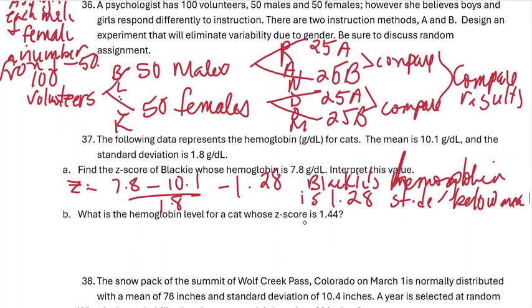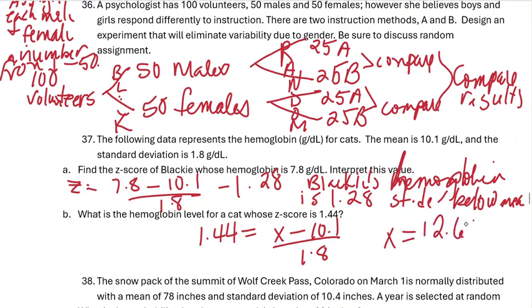What is the hemoglobin level for a cat whose z-score is 1.44? So the formula would be the z-score is 1.44. We don't know the cat's hemoglobin level. The mean is still 10.1, and the standard deviation is still 1.8. If we cross multiply this, 1.44 times 1.8, and then we add 10.1, we end up getting x is equal to 12.692. Okay.